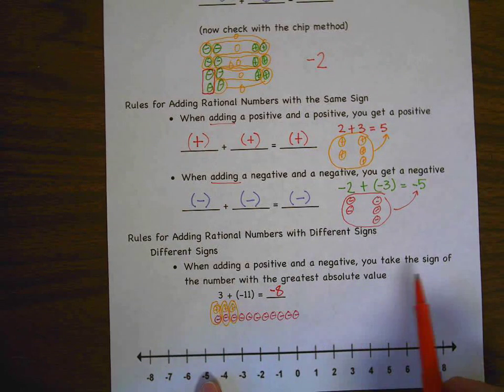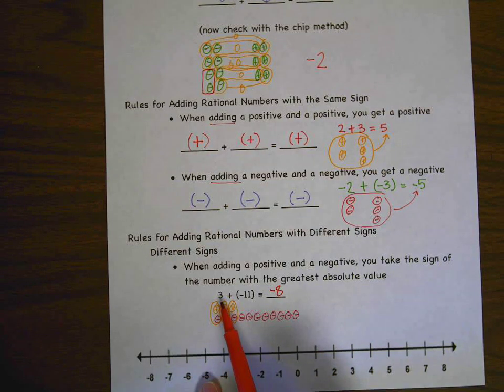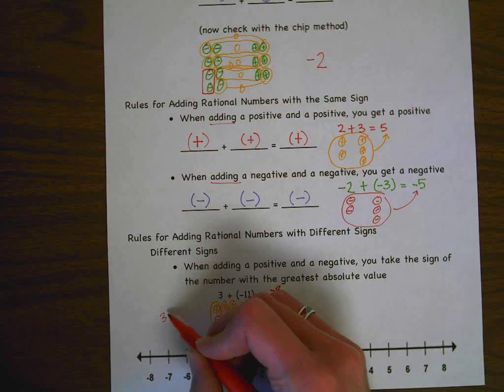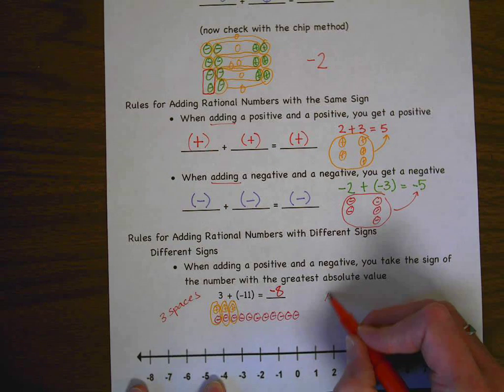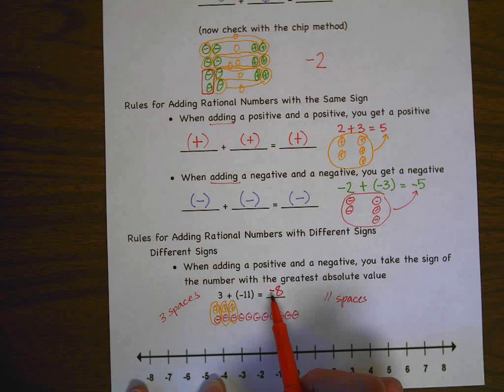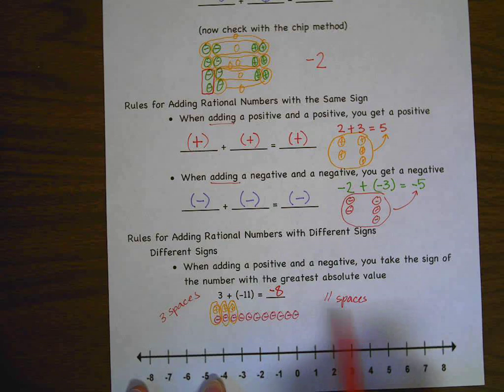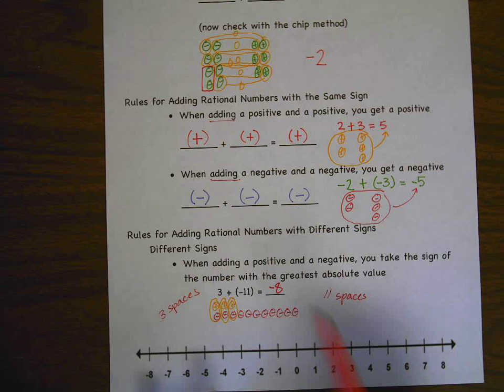Okay, so now go back up here. It says when adding a positive and a negative, you take the sign of the number with the greatest absolute value. How far away is 3 from 0? 3 spaces. How far away is negative 11 from 0? 11 spaces. So if you look at our answer, what is the sign of our answer? Negative. Why? Because negative 11 is further away from 0 than 3. And so you take the sign of the number with the greatest absolute value, and that number happened to be negative, so your answer has to be negative.